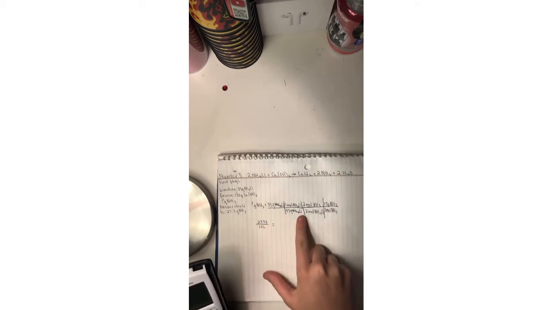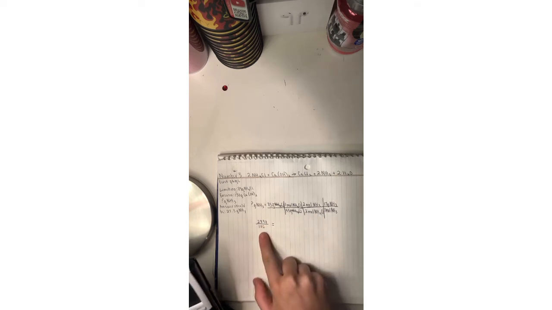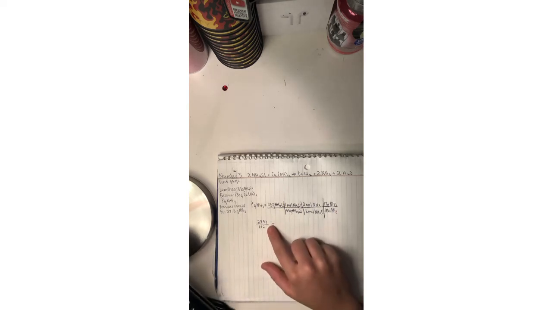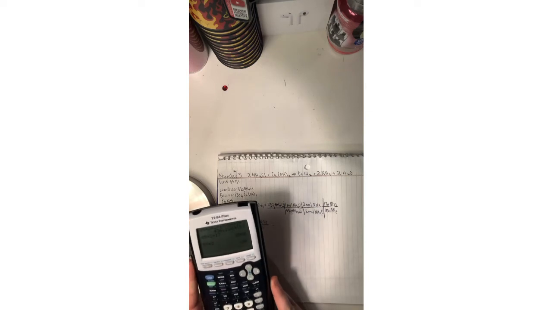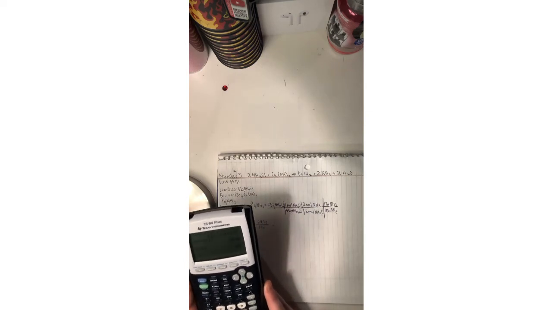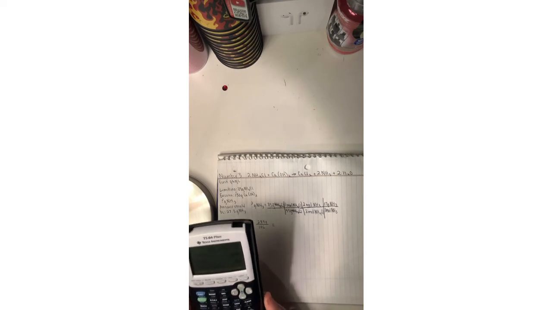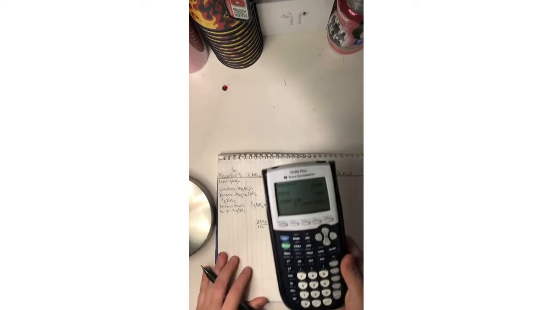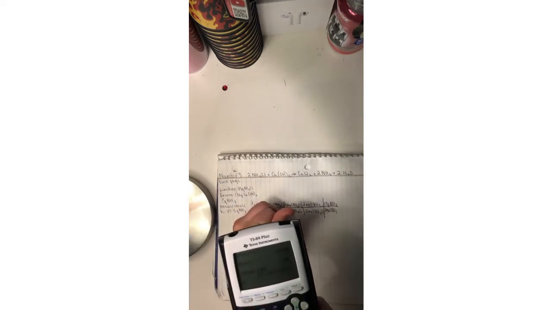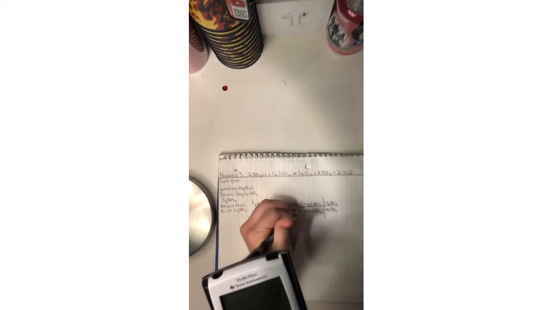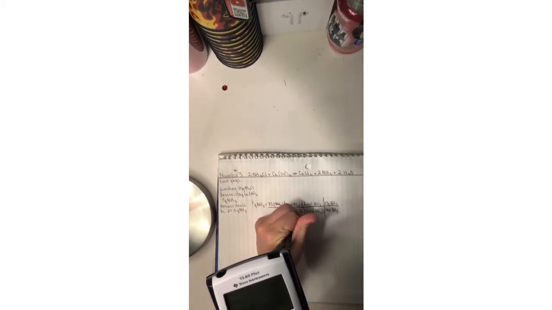And then I multiplied the bottom row and got 106. So now you divide the top by the bottom. 2890 divided by 106, you can see that our answer is 27.3 grams of NH3.